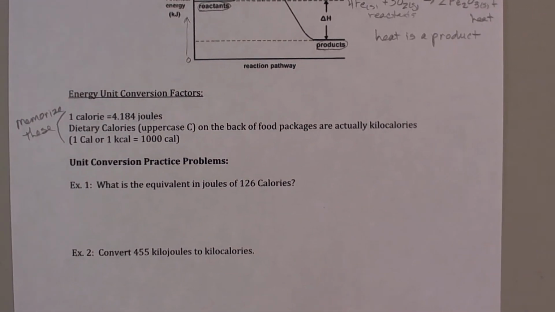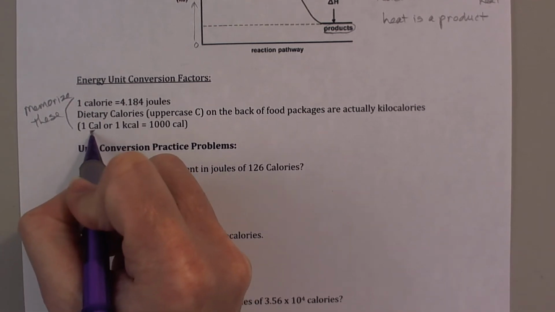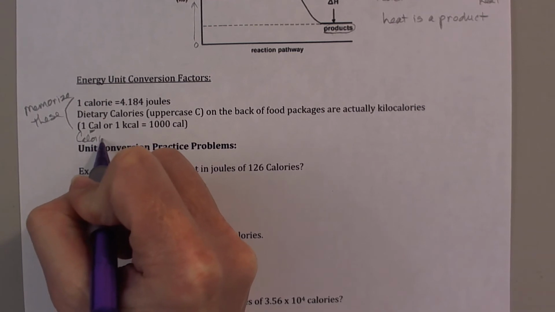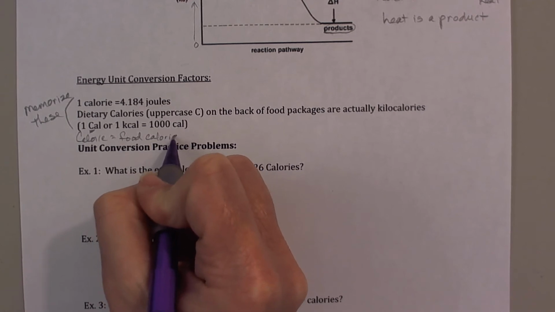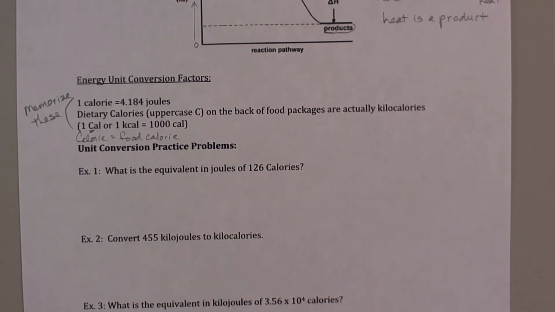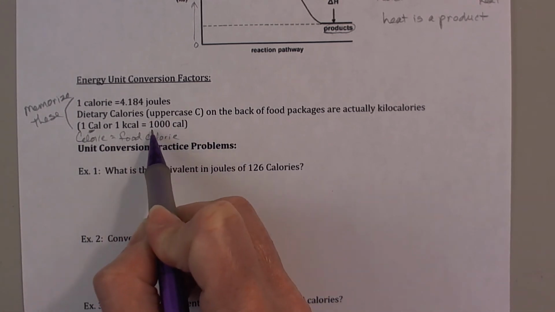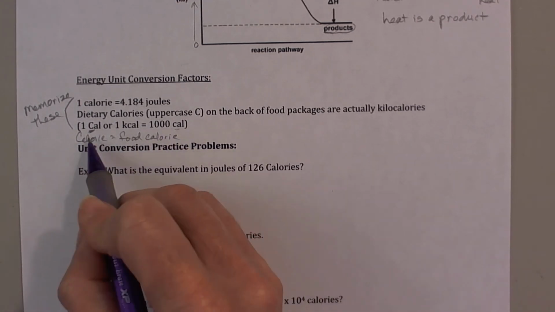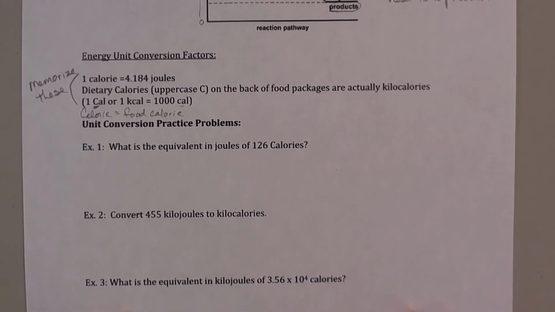So memorize these conversion factors. Also, 1 big C calorie, which we call a big C calorie, equals a food calorie. So when you buy your food and it lists the calories, this is the unit that it's using. 1 capital C calorie is equal to 1,000 small c calories. So make sure you know these conversions so that you can actually use those in dimensional analysis.